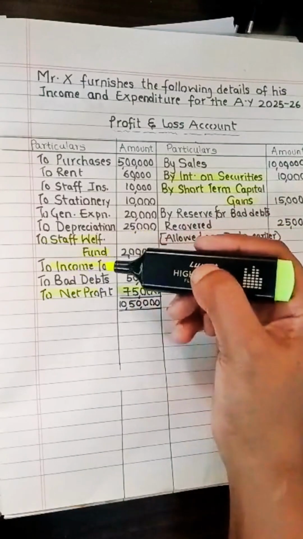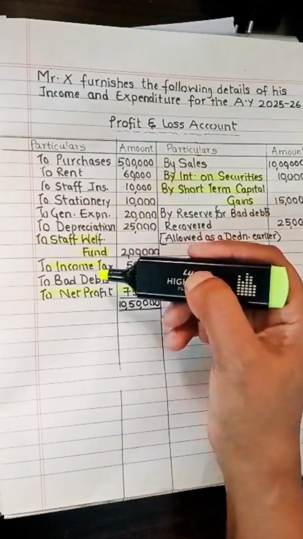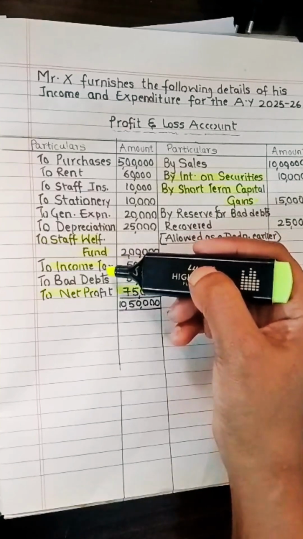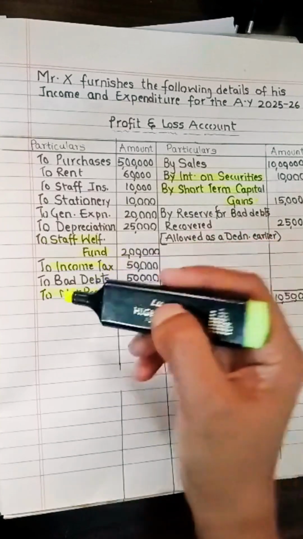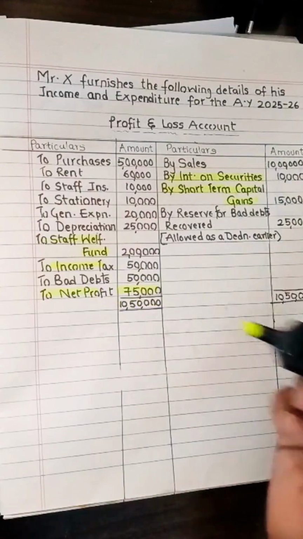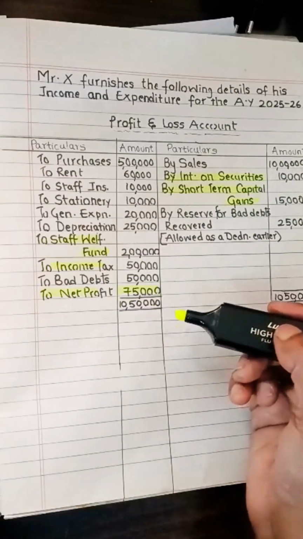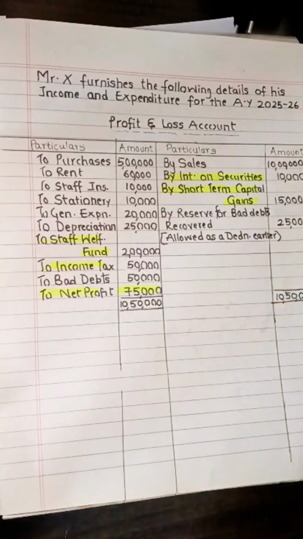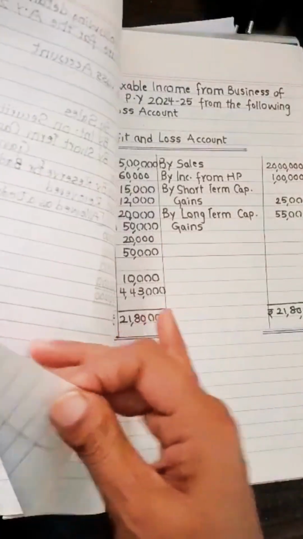Then you have the income tax, where the sole proprietor is paying income tax for himself. That becomes personal in nature and therefore inadmissible. Bad debts are business expenses, and of course your net profit. Let us now look at how to prepare the statement. I've already worked it out here for you.